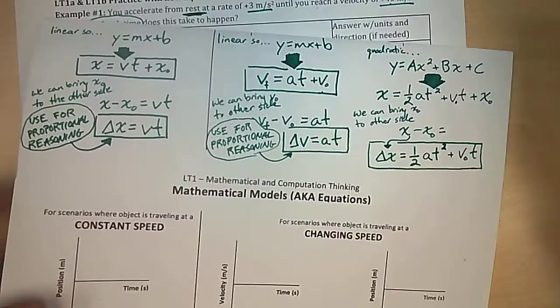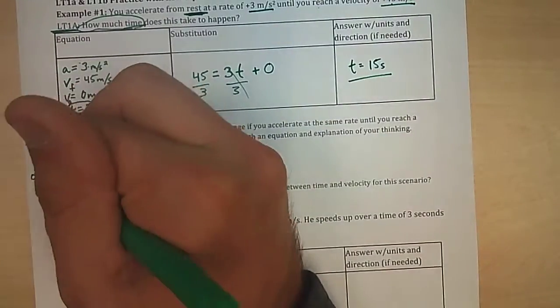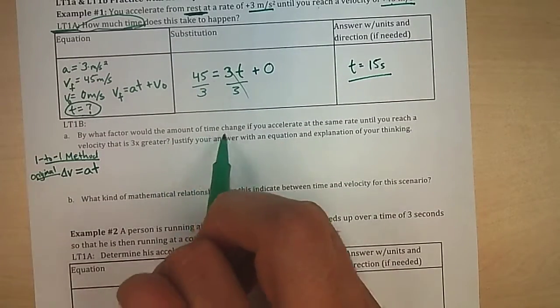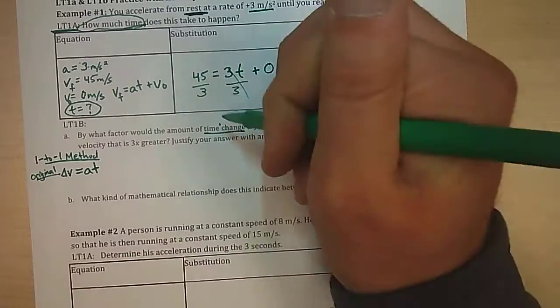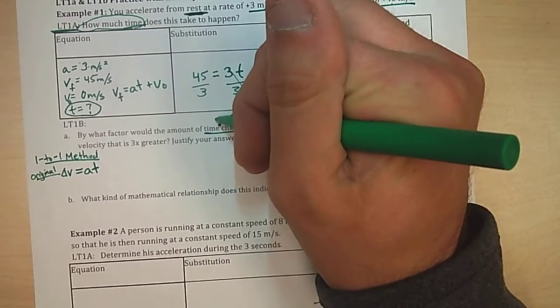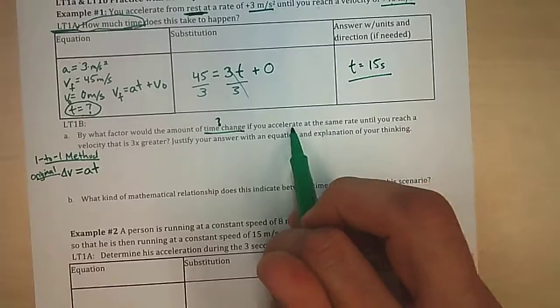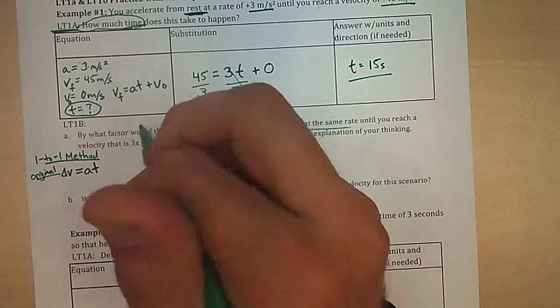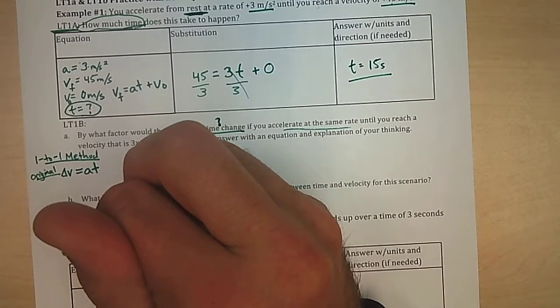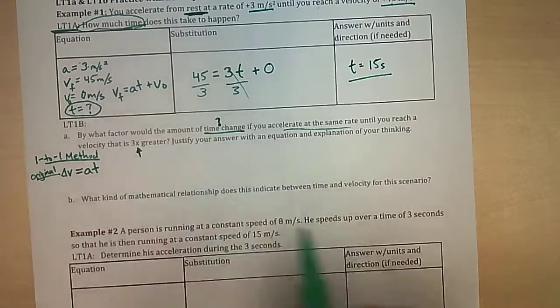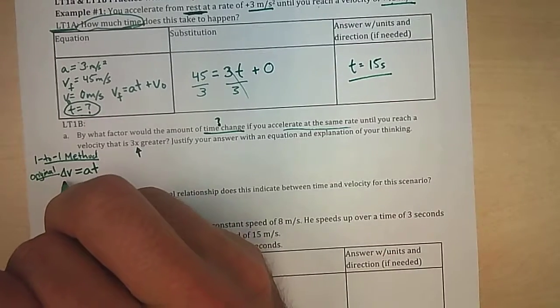Delta V is equal to AT. So that's the equation I'm going to use. And it says, by what factor would the time change? So I'm just going to put a question mark, like this is what I'm looking for. Acceleration stays at the same rate, and for my velocity, I'm going to draw an arrow towards it, in terms of this is what I'm changing. I'm making my velocity 3 times greater.